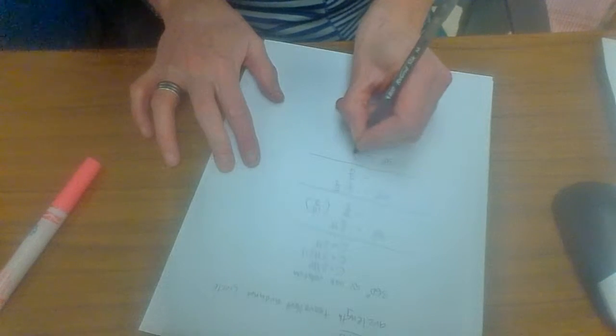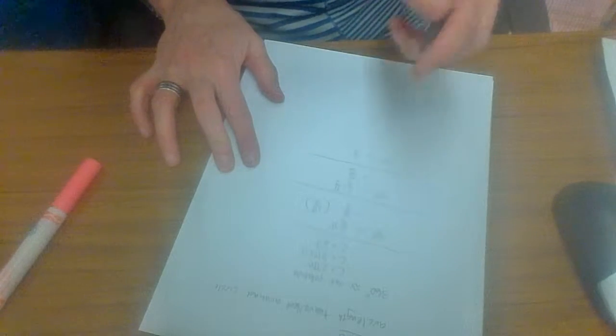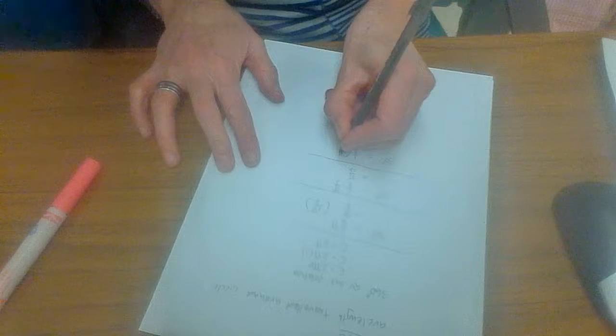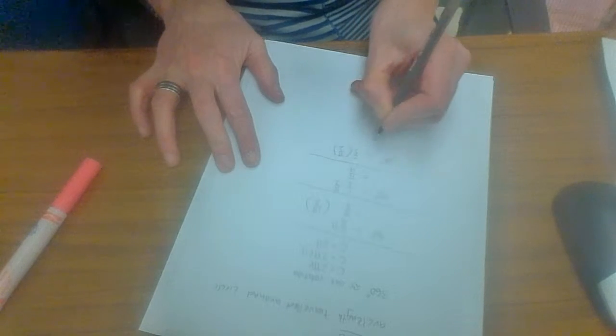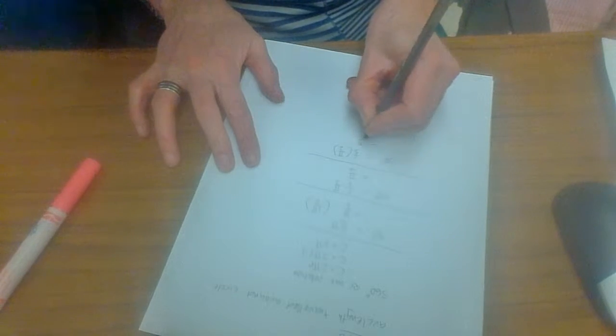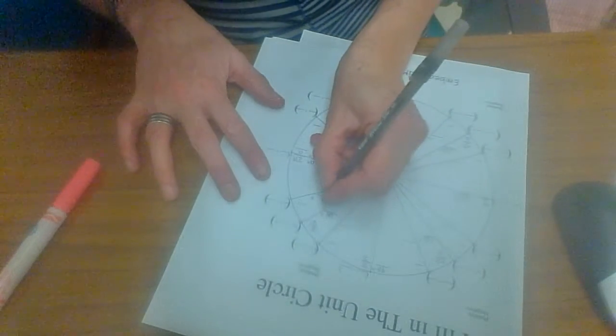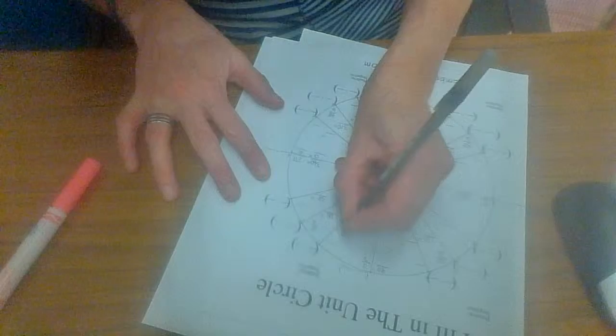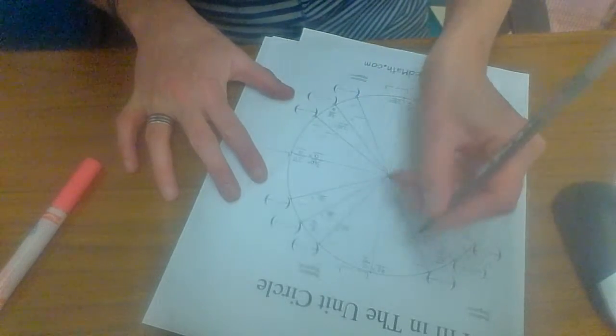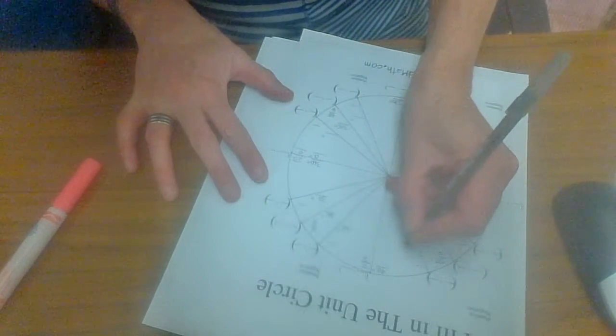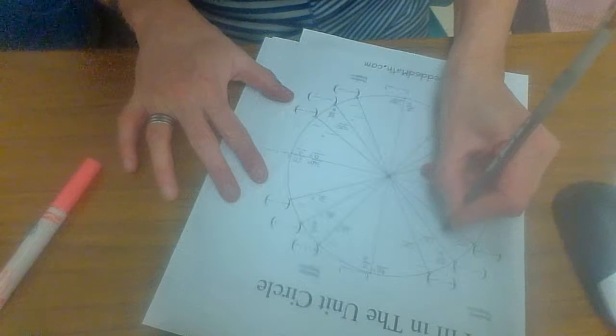Okay, now let's figure out what 30 degrees is. 30 degrees is 1/3 of 90 degrees, so it's 1/3 of pi over 2, so it's pi over 6, or 1 pi over 6. So now let's go around in 30 degree increments. Let me just fill these in degrees.